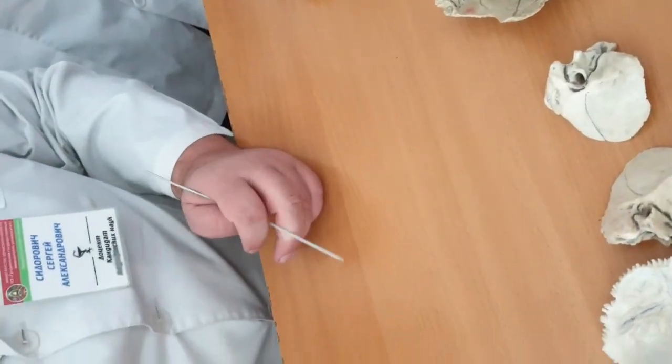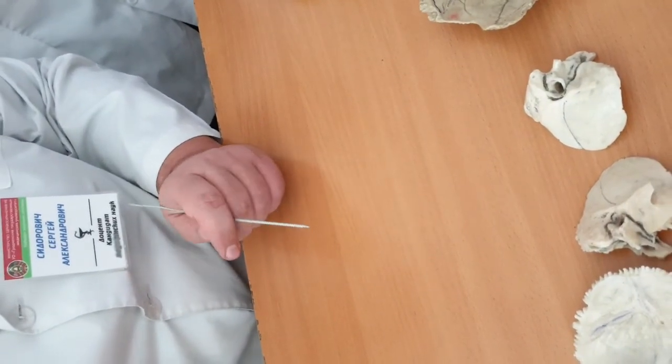Well, I brought you a knife, but I will not eat this cake, sorry.